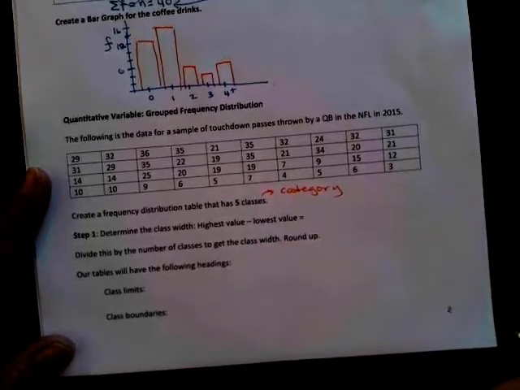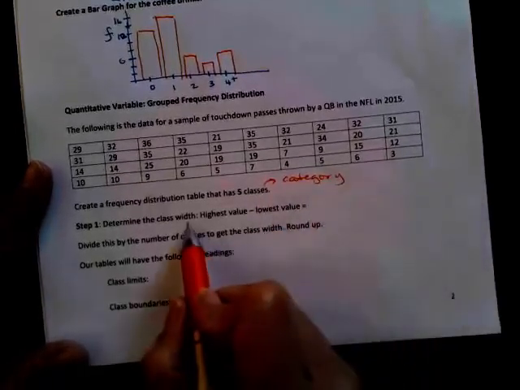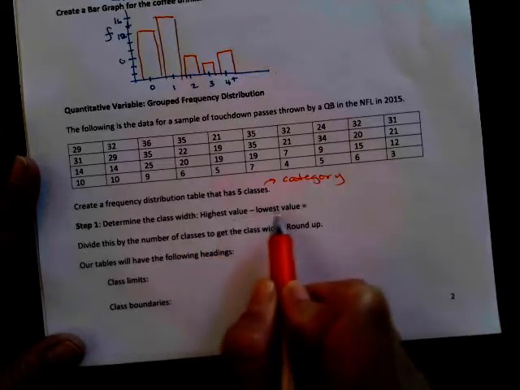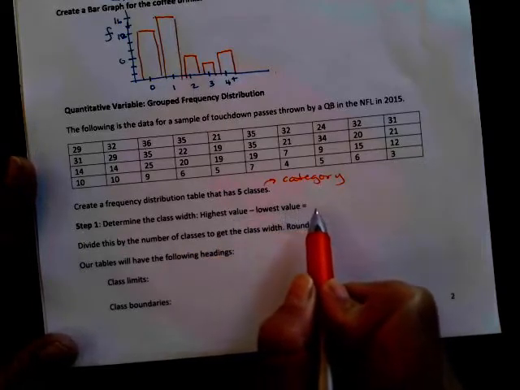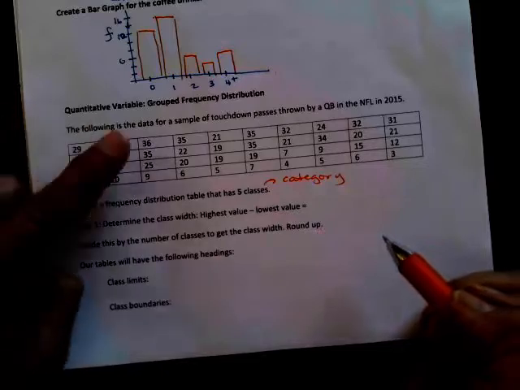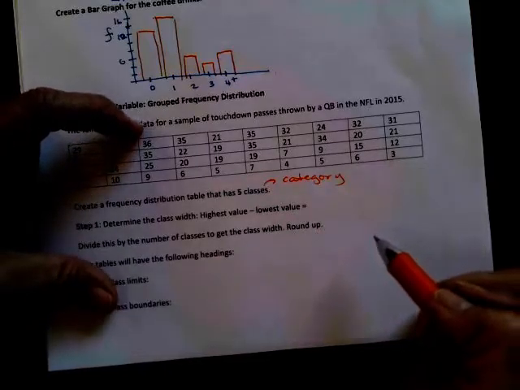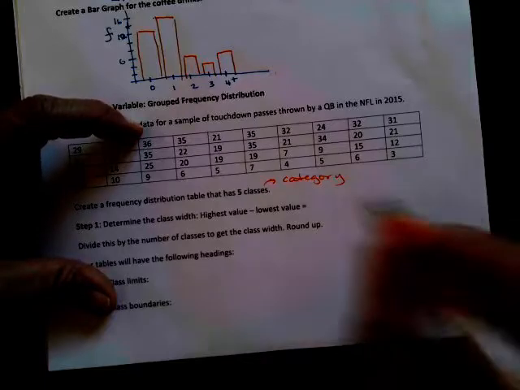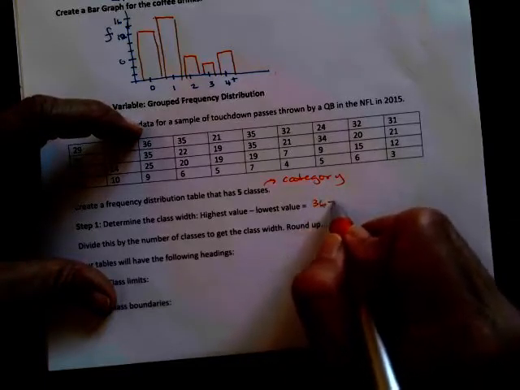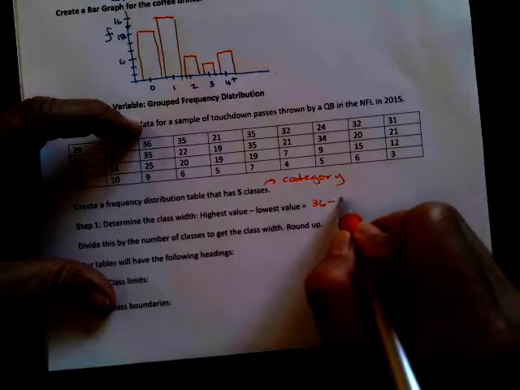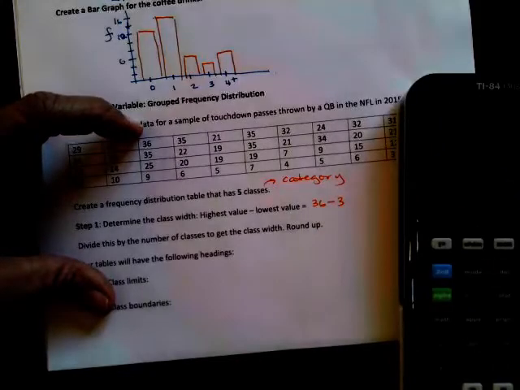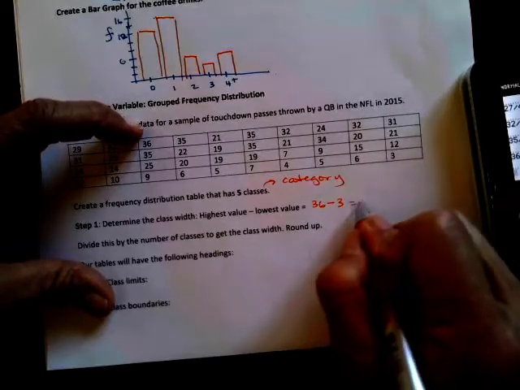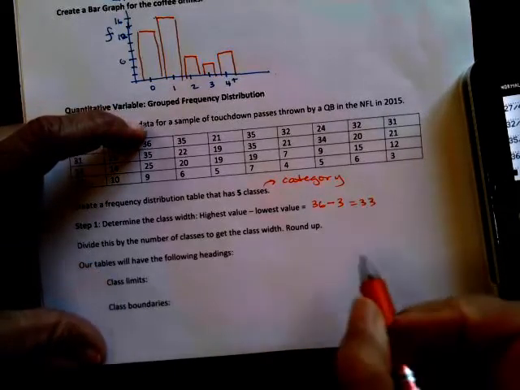So 5 categories. So the first thing we have to do is figure out the class width, which is involved with the range. So we need our highest value minus our lowest value. And I can't believe I didn't look at this ahead. I see the 36. Oh my gosh, I hope there's not anything bigger. Holler, although I'm not going to hear you if you see something. But we'll say 36 minus the 3. So 36 minus 3. So 33 is our range.